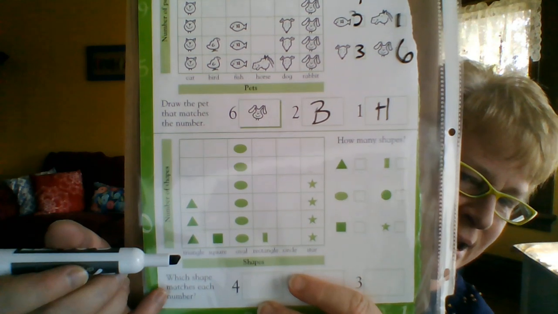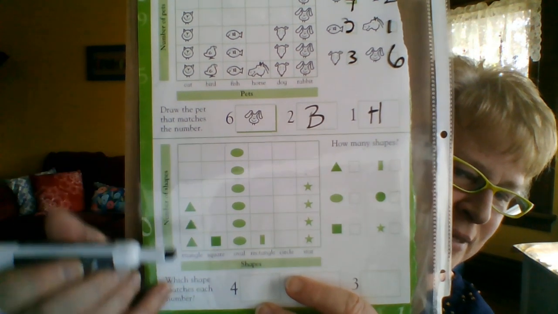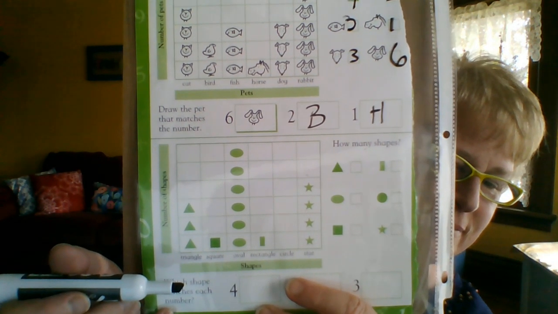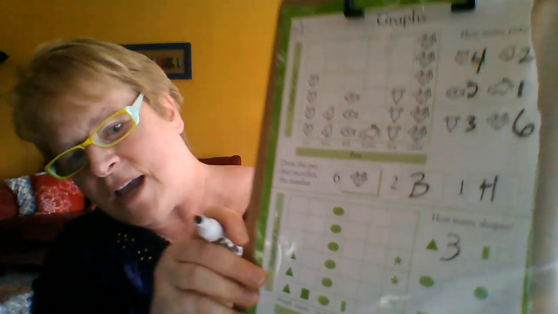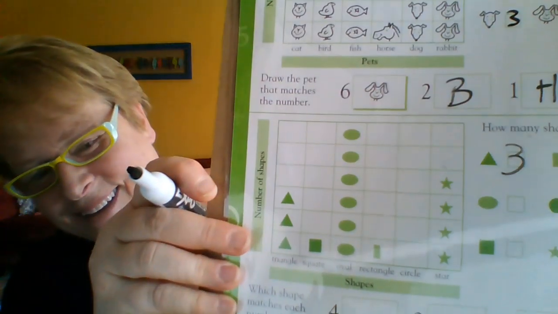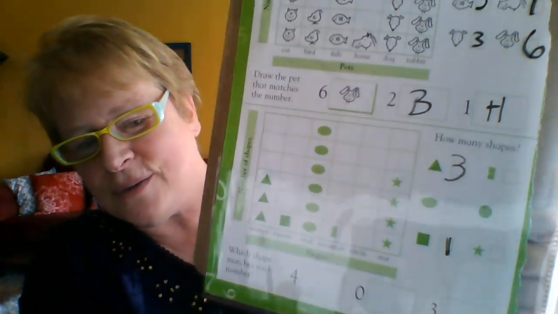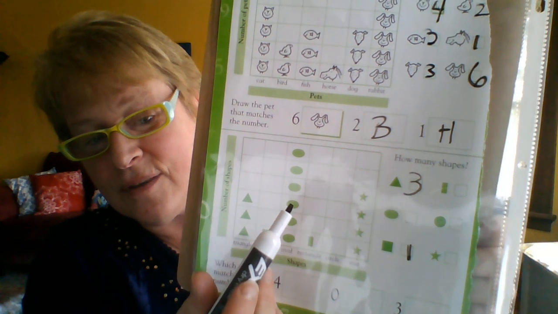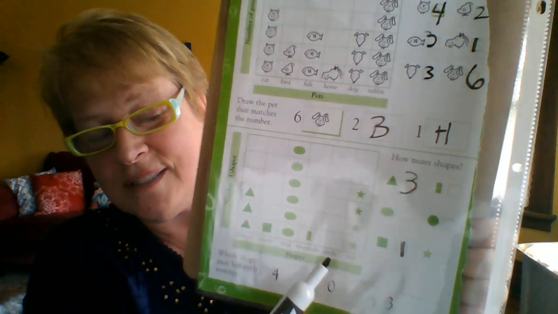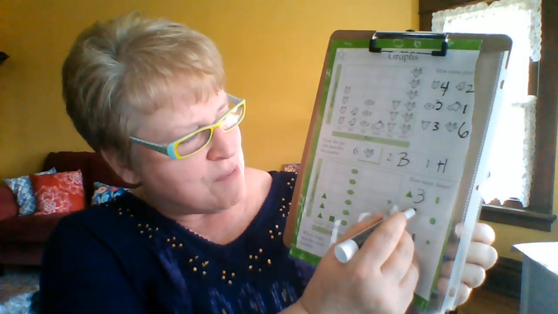So let's count the triangles. Remember, you have to count going up the column. How many do you count? Excellent. There are 3 triangles. How many squares do you see? Good job. Did you see it? 1 square. All right. How many circles can you see? They're actually not circles, ovals. 1, 2, 3, 4, 5, 6. Good. 6 ovals.